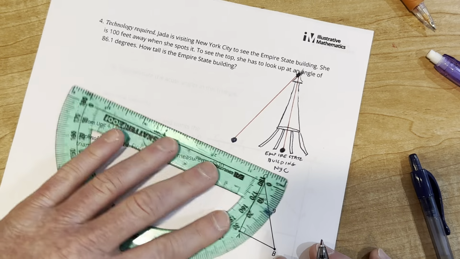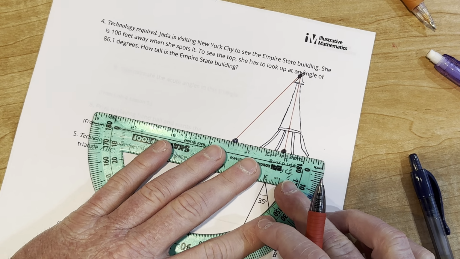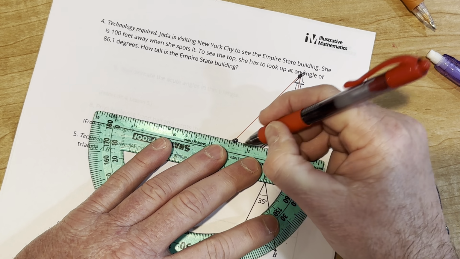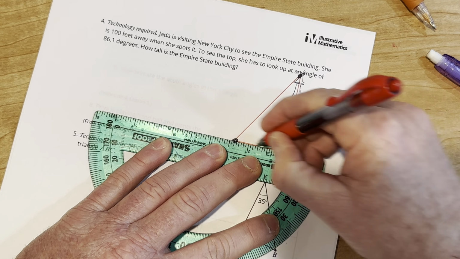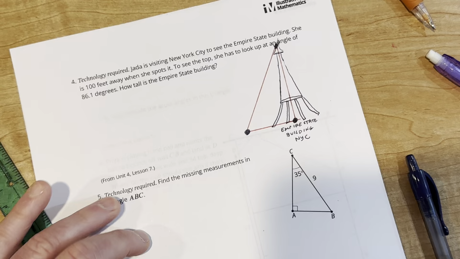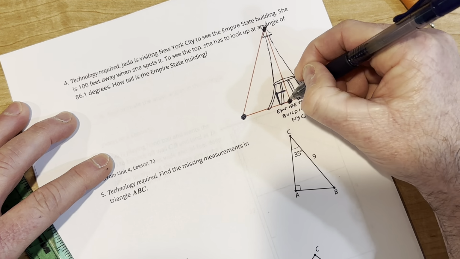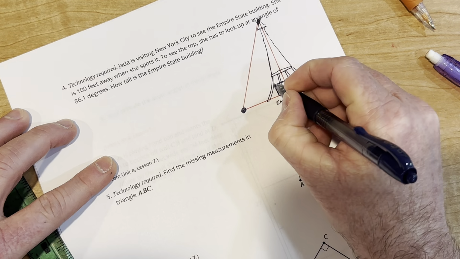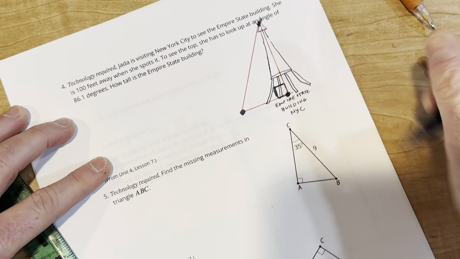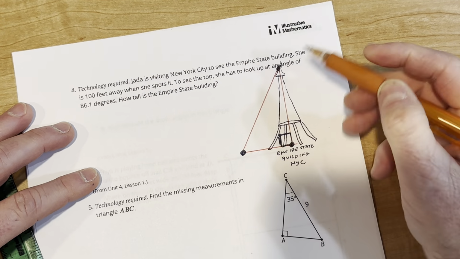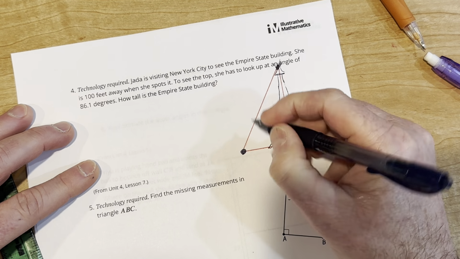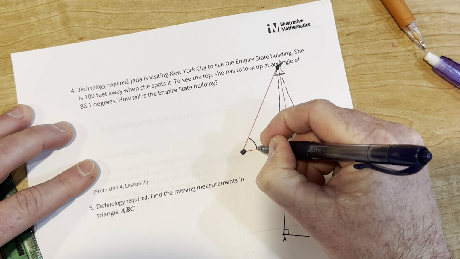Okay, so we are building a right triangle. Here's our right angle. If you need to shade it in to make it work, well, let's just shade the angle in.